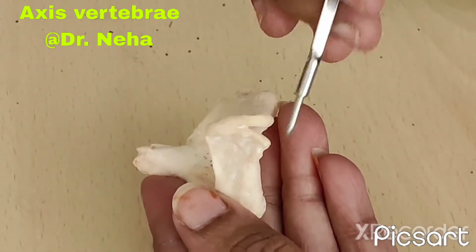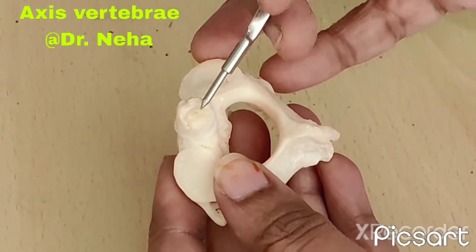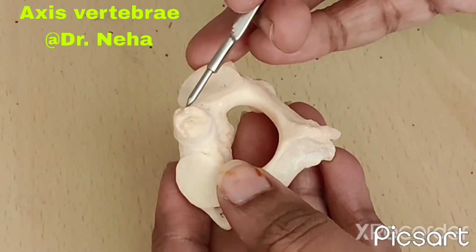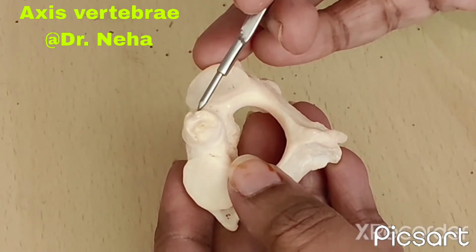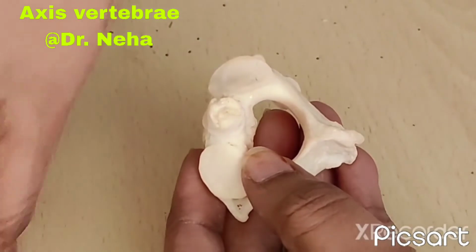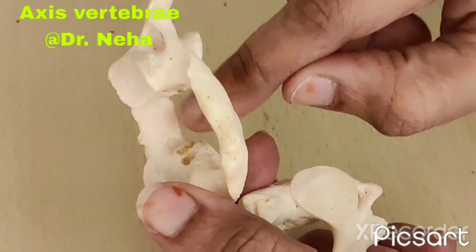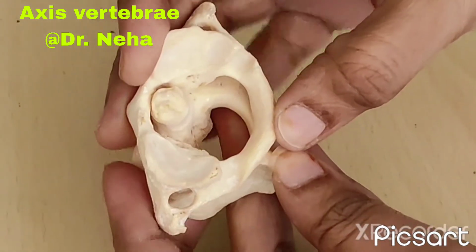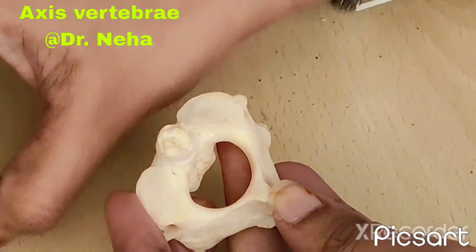spine. The odontoid process or the dens projects upwards from the body and represents the centrum of the atlas. It articulates in front by an oval facet with the anterior arch of the atlas. So here we can see the atlas. It is having a facet on the anterior arch. This facet articulates with the dens of the axis like this. So this forms the atlanto-axial joint.